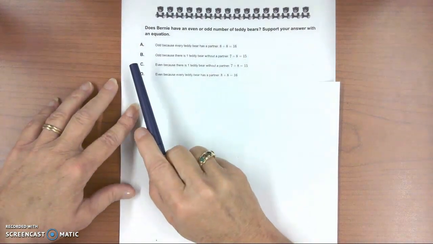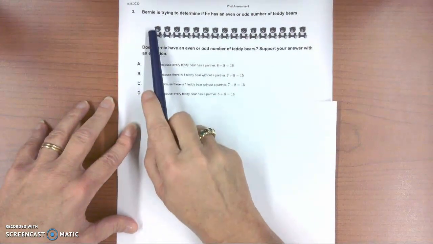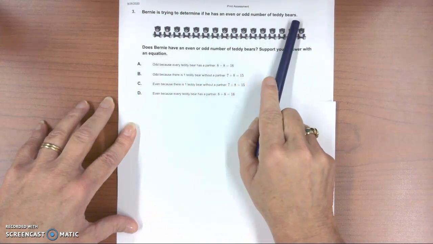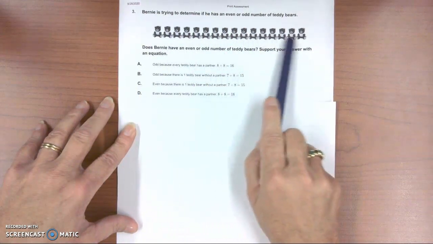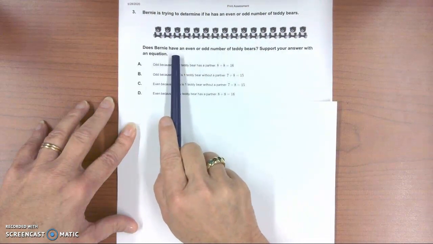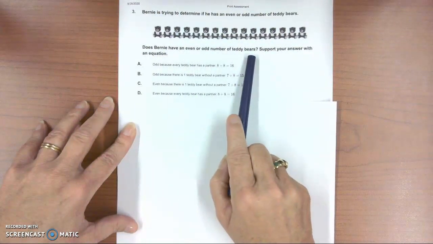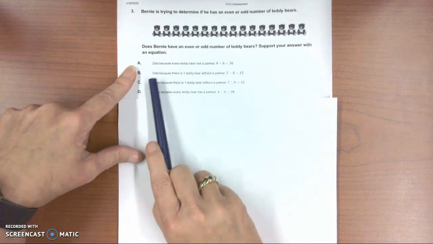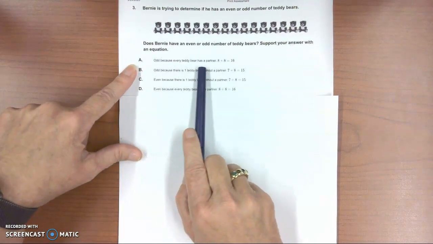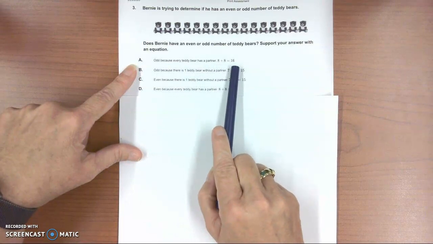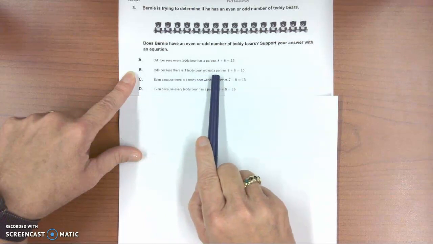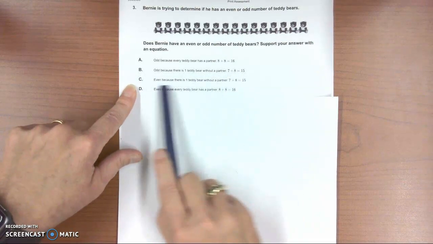Problem 3. Bernie is trying to determine if he has an even or odd number of teddy bears. There's the teddy bears. Does Bernie have an even or odd number of teddy bears? Support your answer with an equation. Letter A. Odd because every teddy bear has a partner. 8 plus 8 is 16. B. Odd because there's one teddy bear without a partner. 7 plus 8 equals 15.